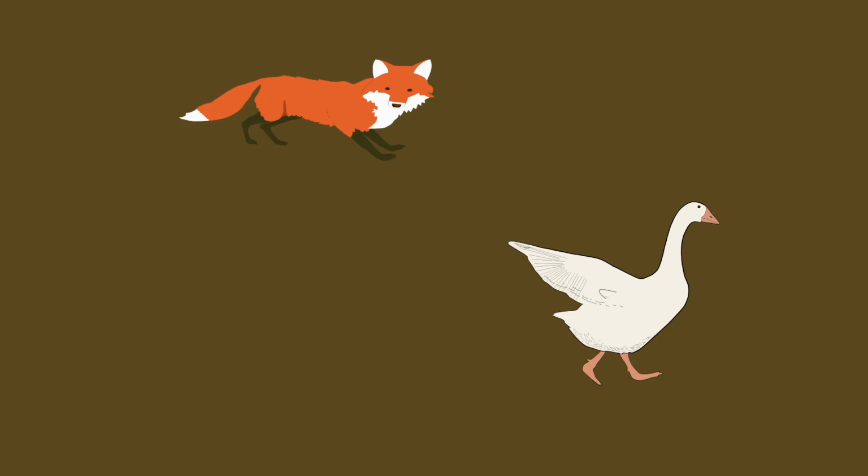Now aerobic respiration. We start with glucose and oxygen, the reactants. A fox is chasing a goose. As before, fox is the substitute for oxygen, and goose substitutes for glucose.